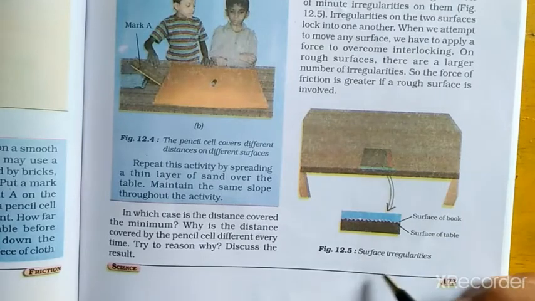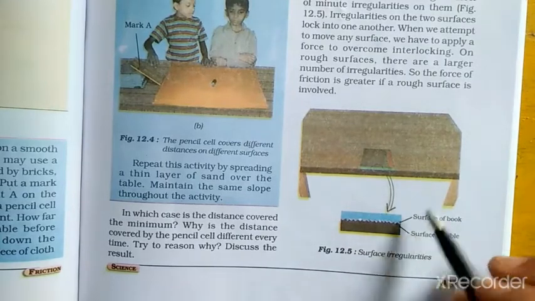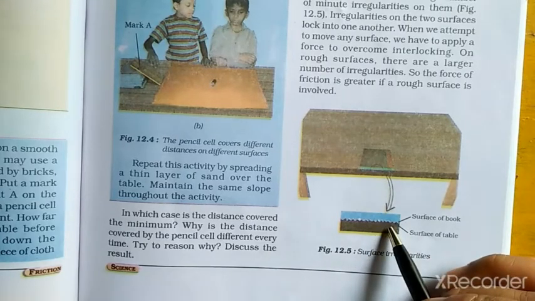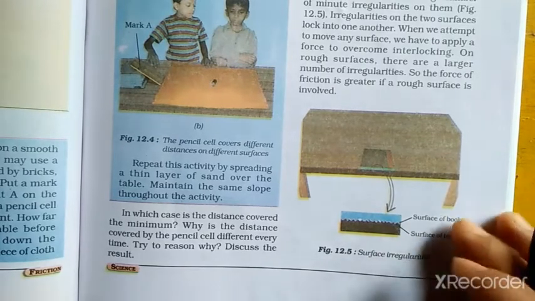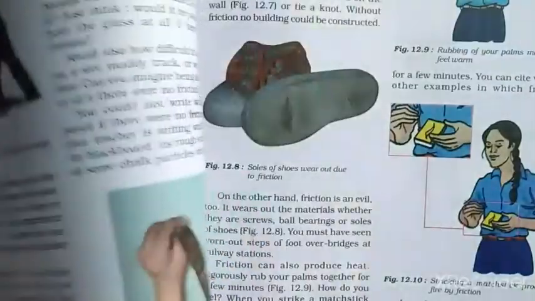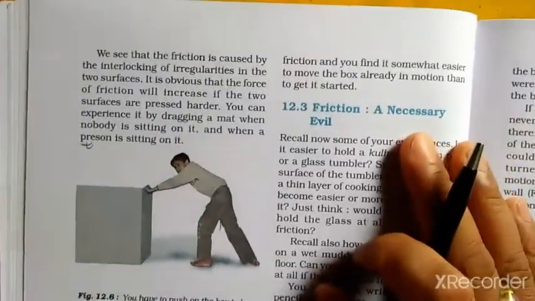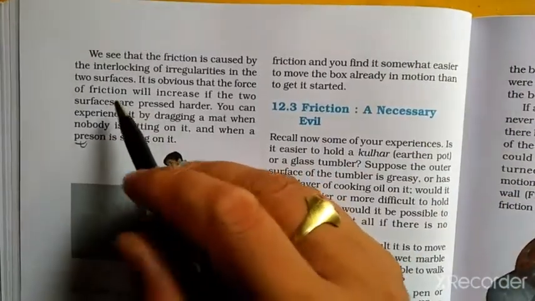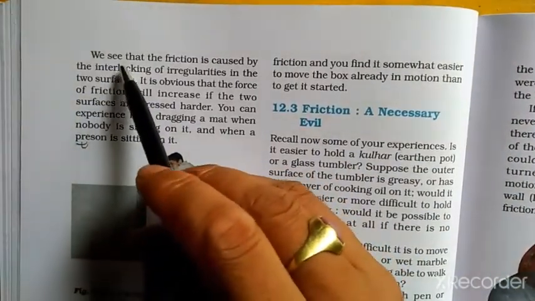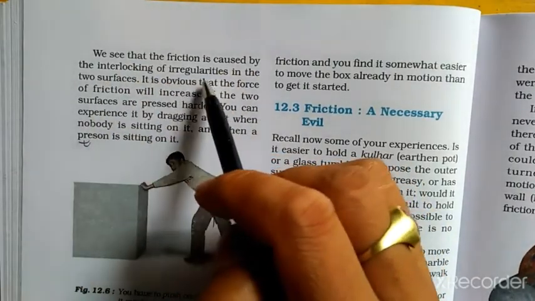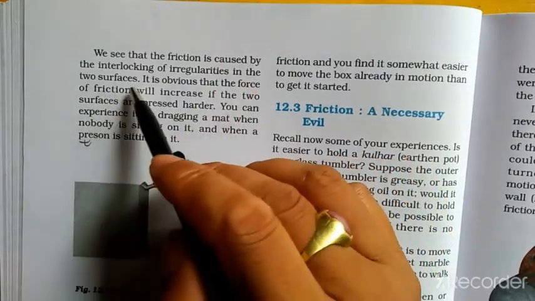So here in figure number 12.5, the surface irregularities are shown. The surface of the book is here, and the surface of the table is here. Next point, let's see. Next page. We see that the friction is caused by the interlocking of irregularities in the two surfaces.